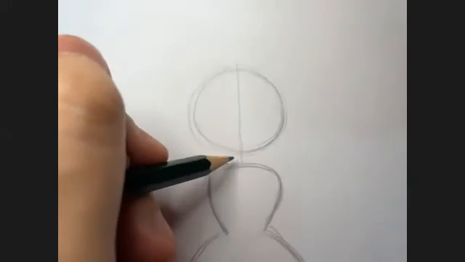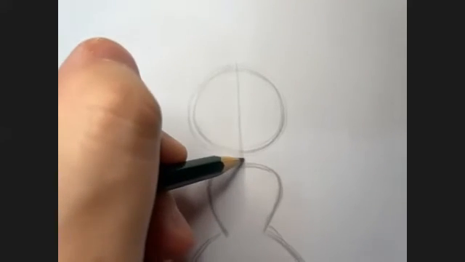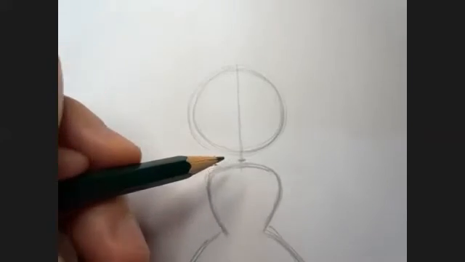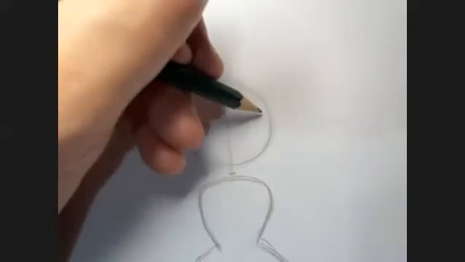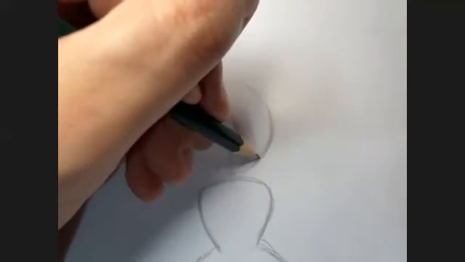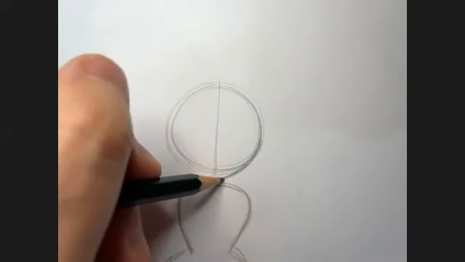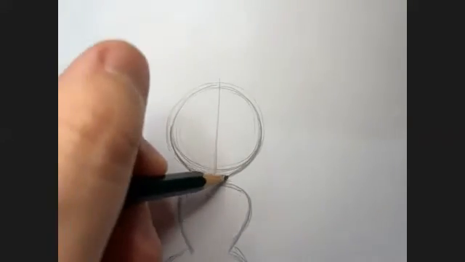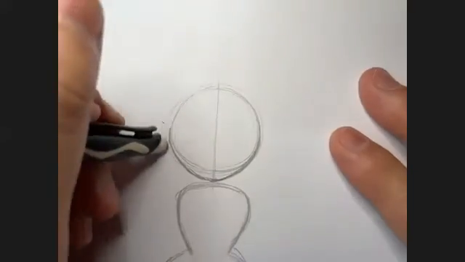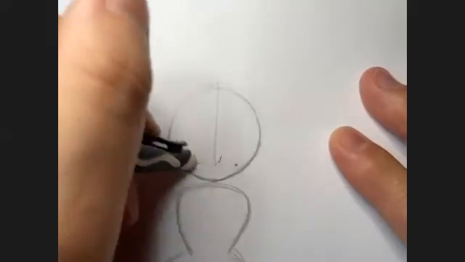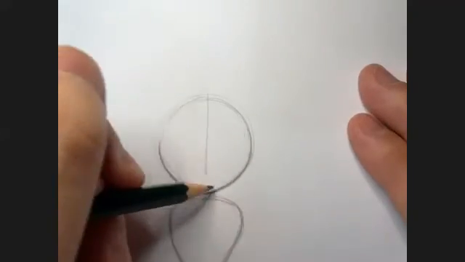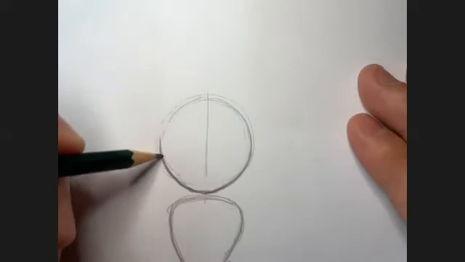Okay, so I'm going to change the shape of the head. I'm going to come down here a little bit, and then just make that circle a little pointier at the bottom. So she's got a bit of a chin, and then back up again. And then if I clean up with my eraser, like that.